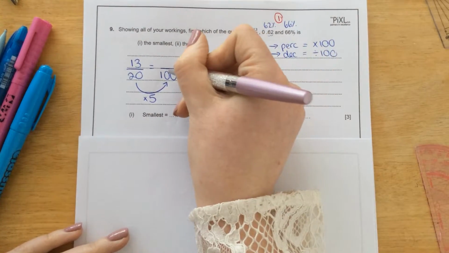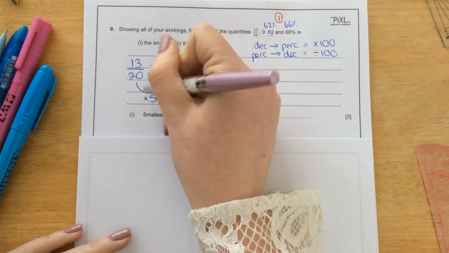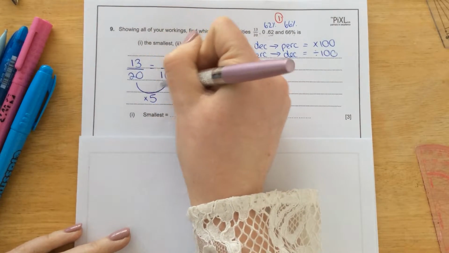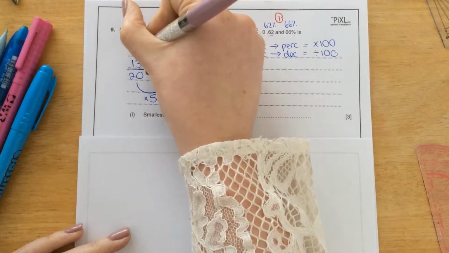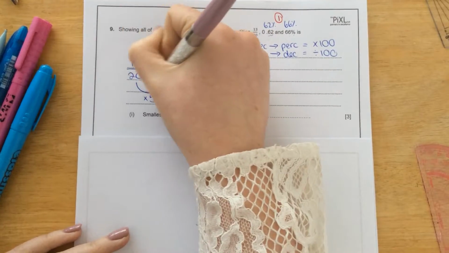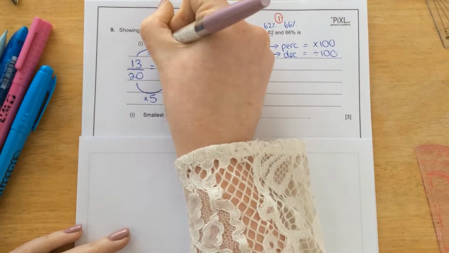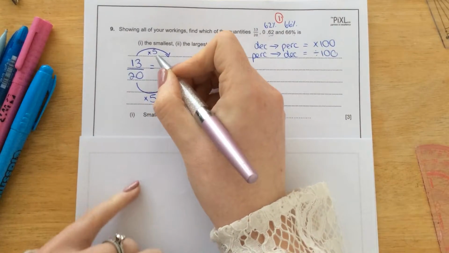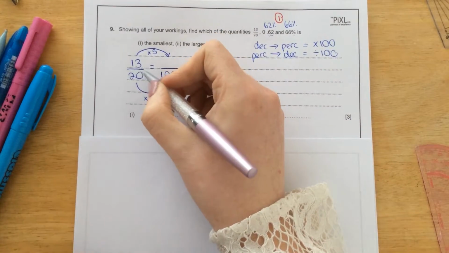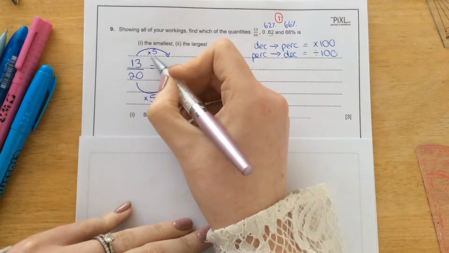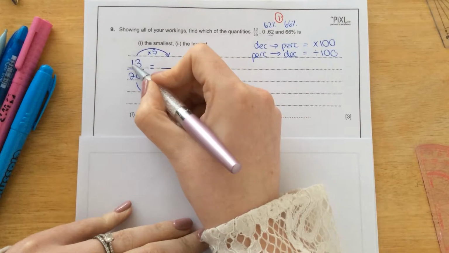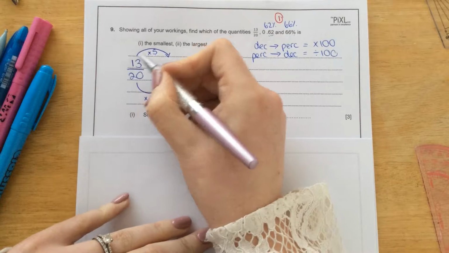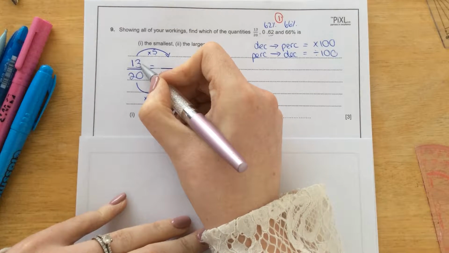So now to make this the same, what I do to the bottom, I've got to do to the top. So if I times these by 5, I have to times that by 5. Well, 13 times 5, you can do that in your head, or you can do a little sum if you want. 5 times 10 is 50, and 5 times 3 is 15.